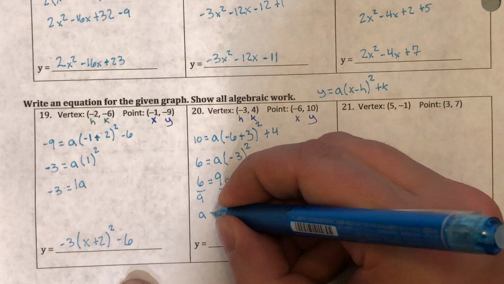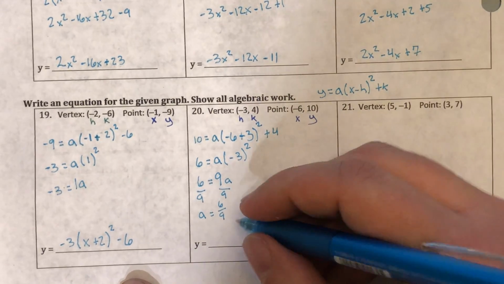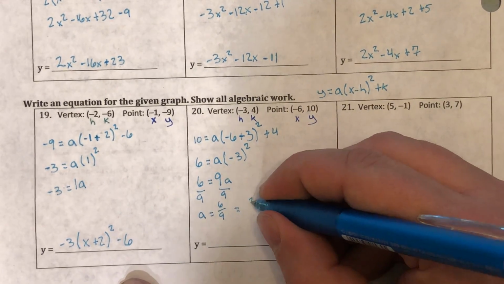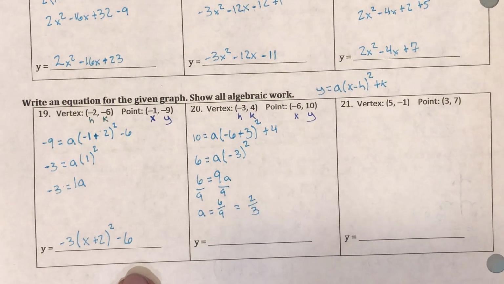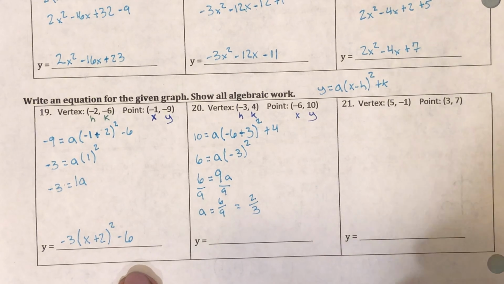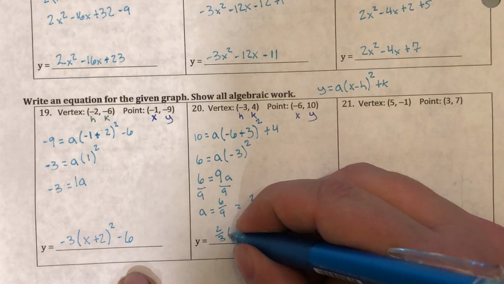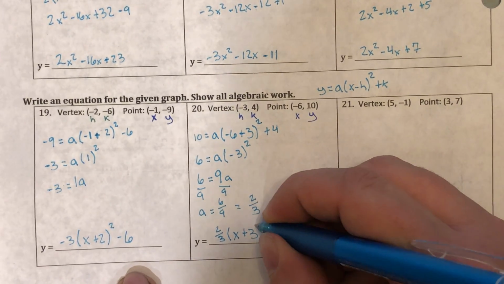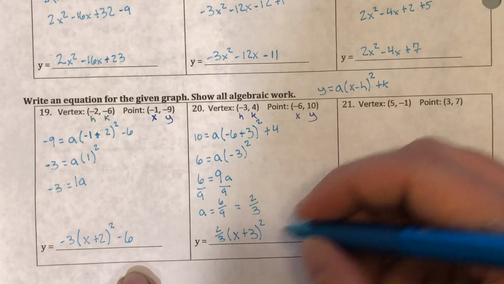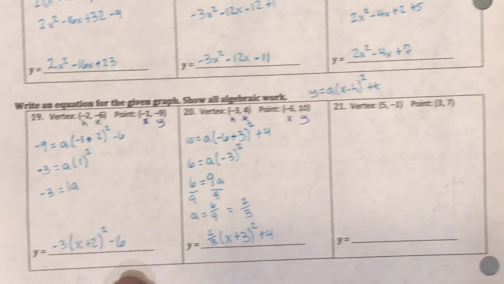So a equals 6/9, which reduces to 2/3. So my equation is y equals 2/3, parentheses, x plus 3 squared plus 4.